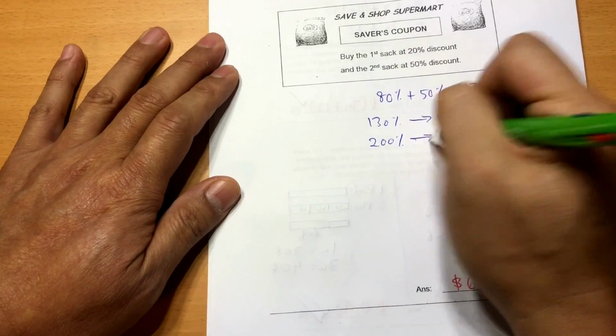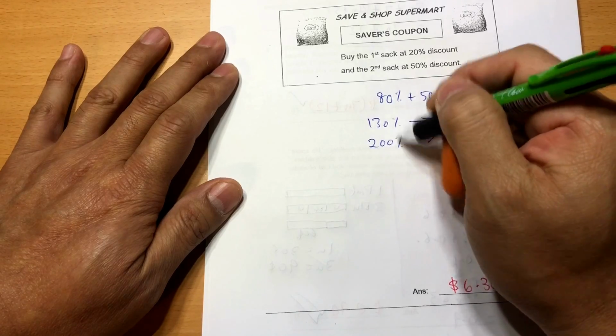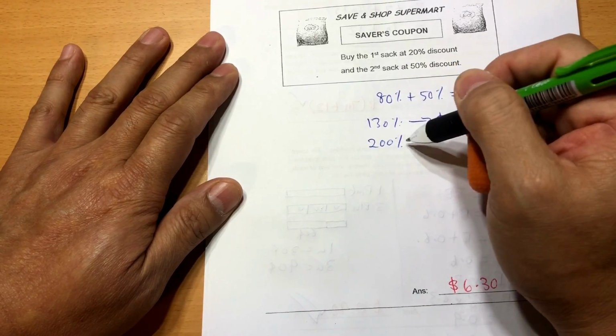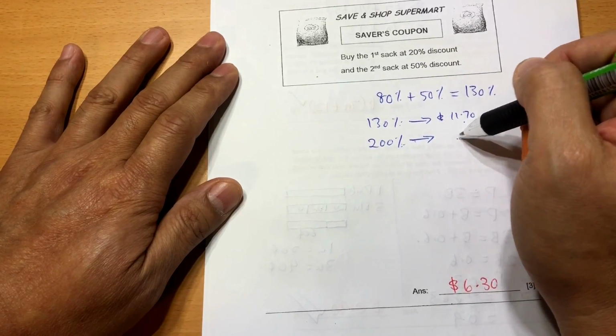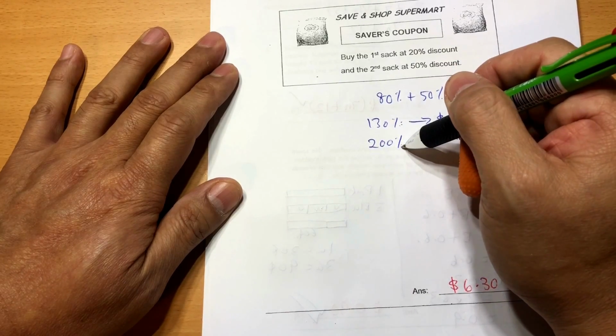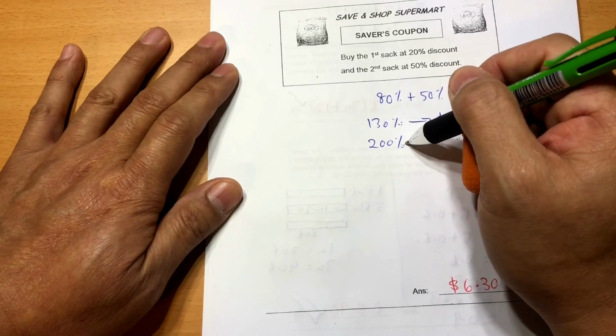So here we have again a classic example of an anti-clockwise motion, where 130 equates to something, and some other figure equates to something else. What you want to find out is 1170 divided by 130 times 200, going anti-clockwise this way. Divide and then times.